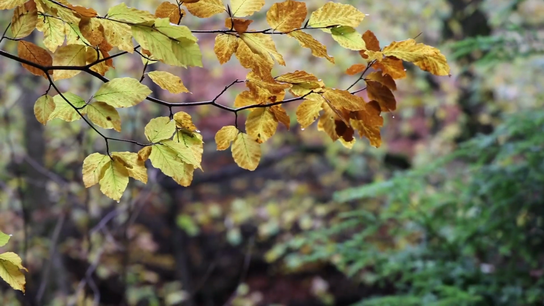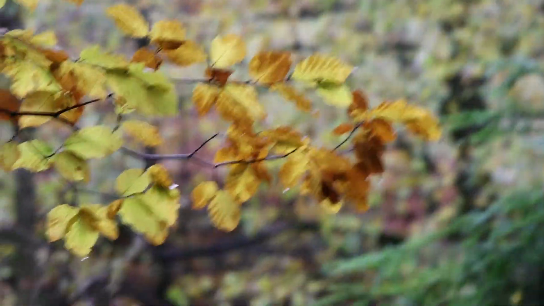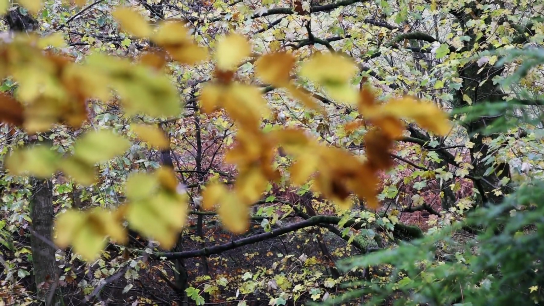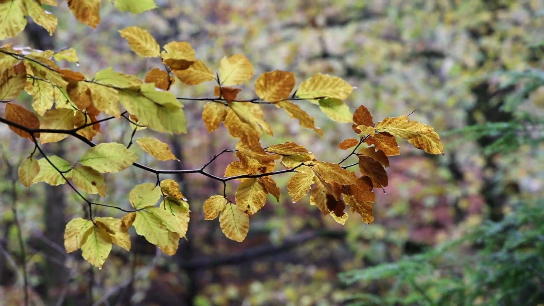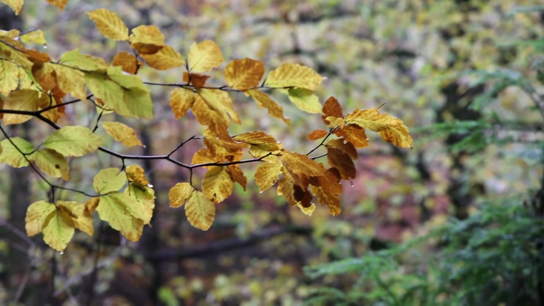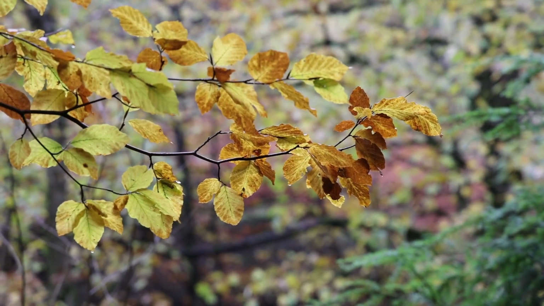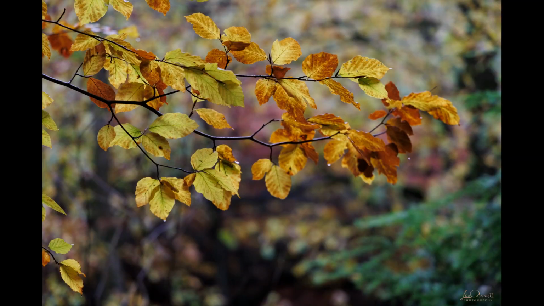So we're taking this shot now of the leaves. Now my video mode is different from my camera mode, so I'm not sure what aperture it's actually selecting at the moment. But what you want to do with that is to throw the background out, so I'll probably shoot that at about f4, and that'll give a nice shot, diffuse the background and bring the subject out.